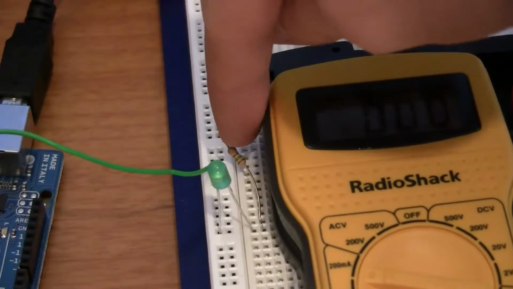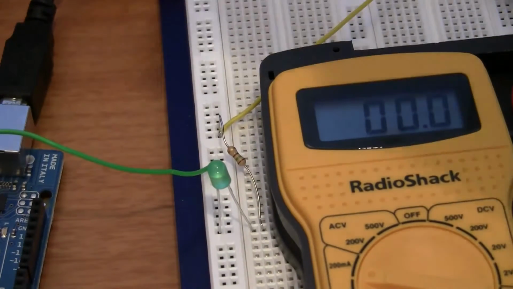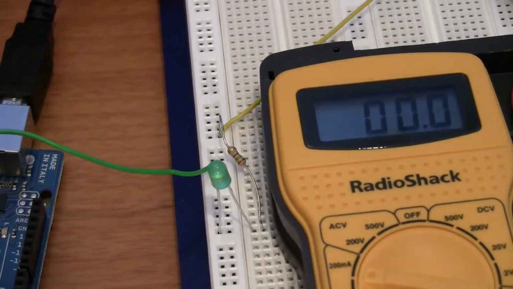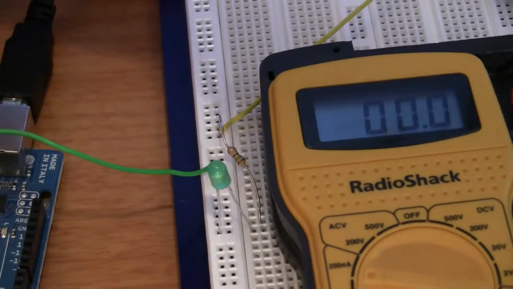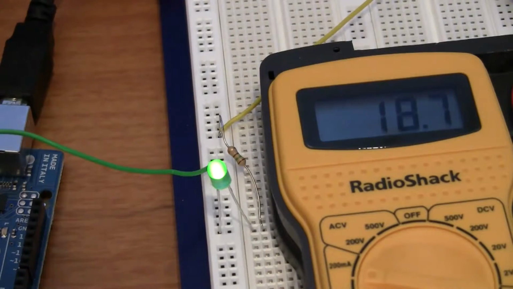Now I have a 150 ohm resistor, as we calculated in Ohm's law before, hooked up with the LED and the Arduino. Let's see what happens. LED turns on. This time it's actually glowing green like it should. And we're at just about 20 milliamps. Perfect. Ohm's law predicted it just as we expected it to.